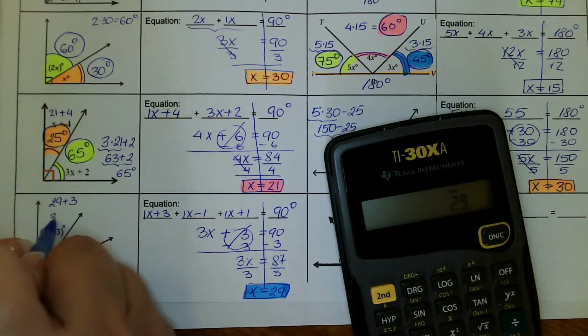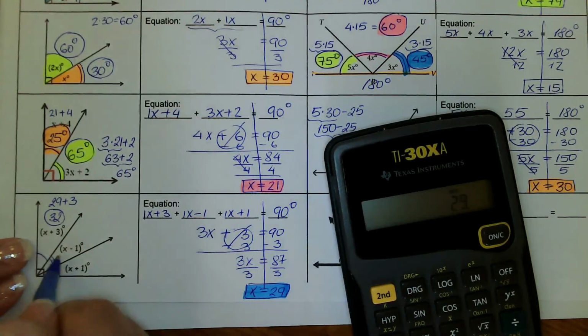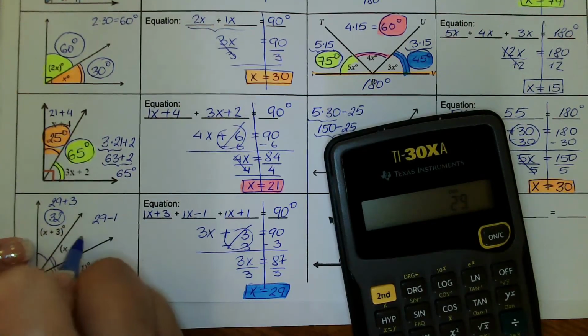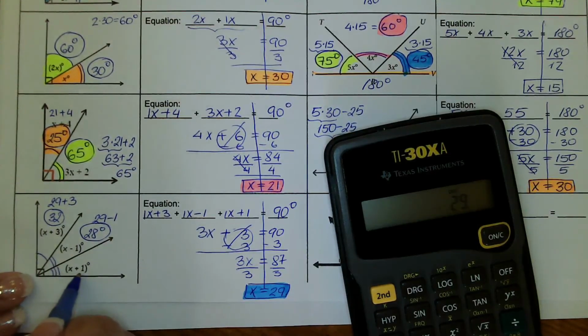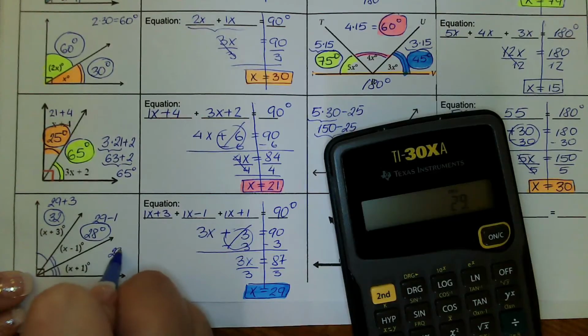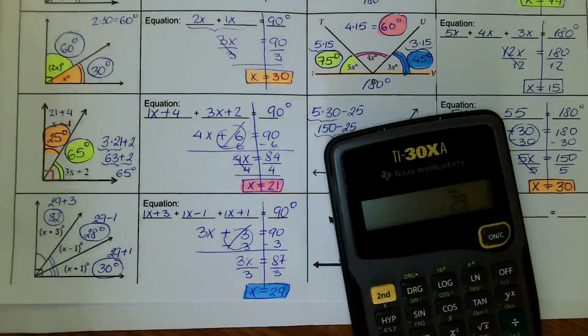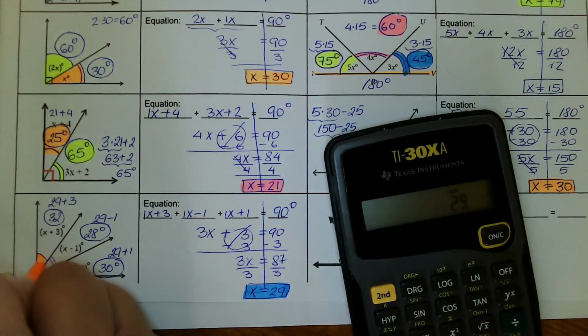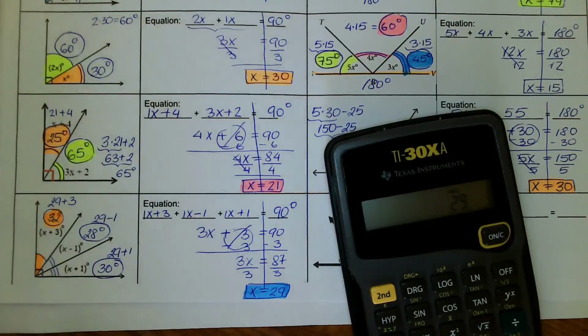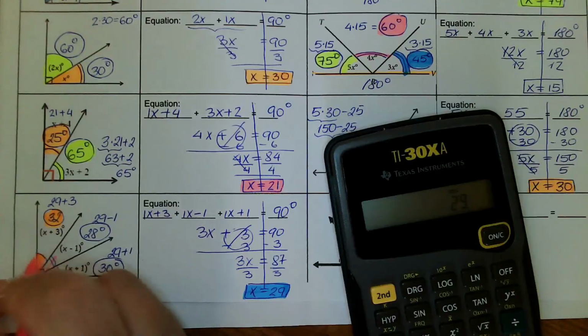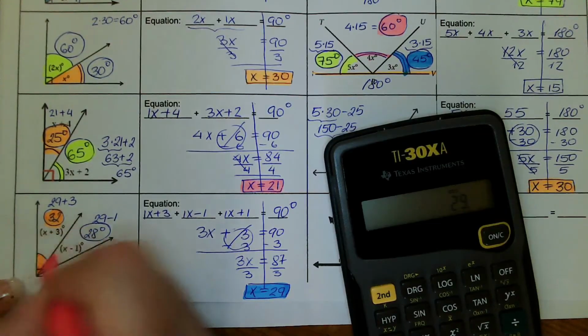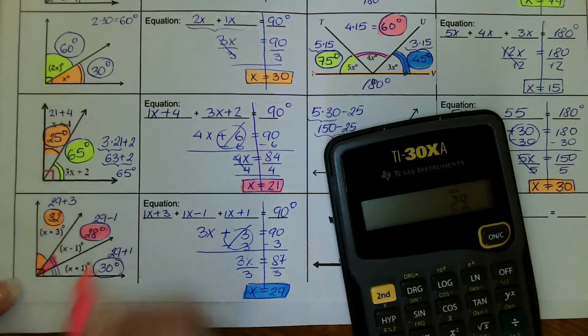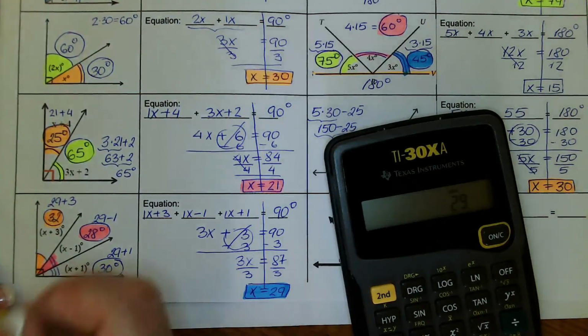29 plus 3 is 32. Here I have 29 minus 1, x being 29. 29 minus 1, that will be 28. Here I have x plus 1, x being 29. 29 plus 1 would be 30. So now I have the 3 angle measures: 32, 28, and 30.